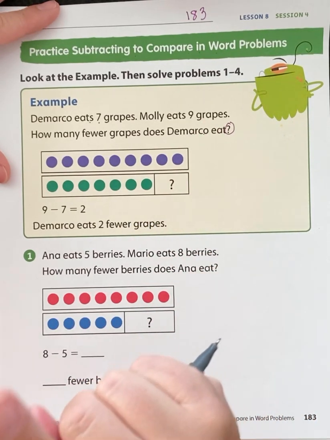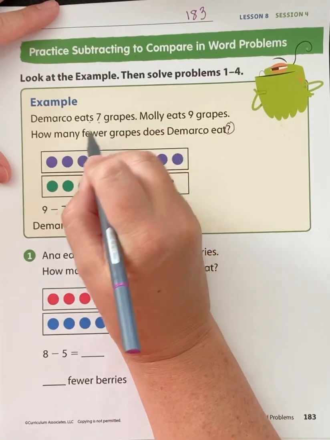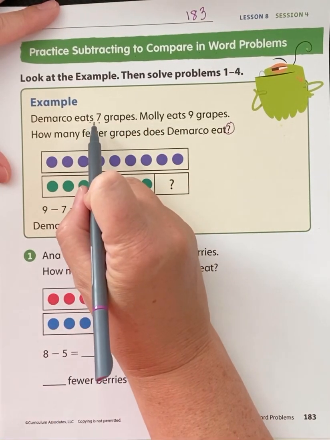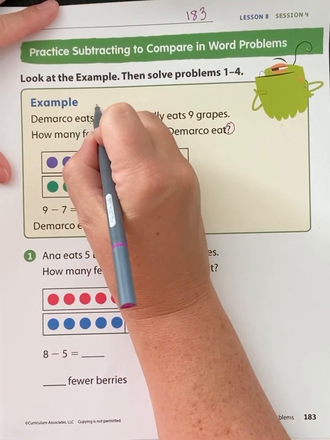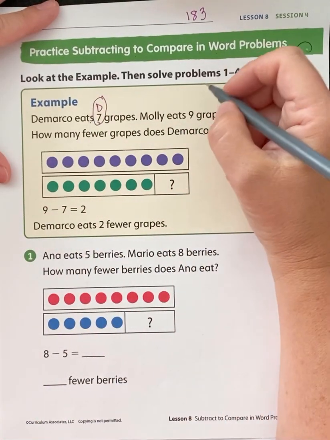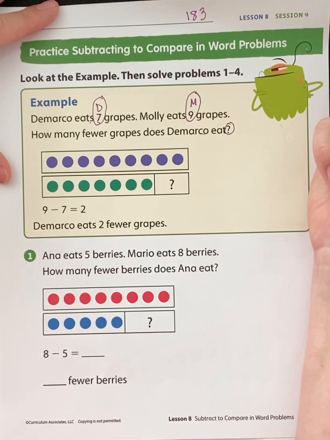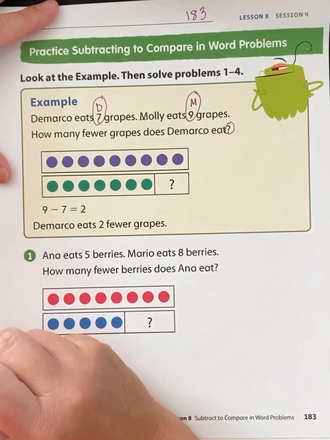Close your eyes. I'm going to read it again. DeMarco eats 7 grapes. Molly eats 9 grapes. How many fewer grapes does DeMarco eat? So it looks like we are seeing that DeMarco has 7. I'm going to put a D above the 7. And Molly eats 9 grapes. So I put an M for Molly.